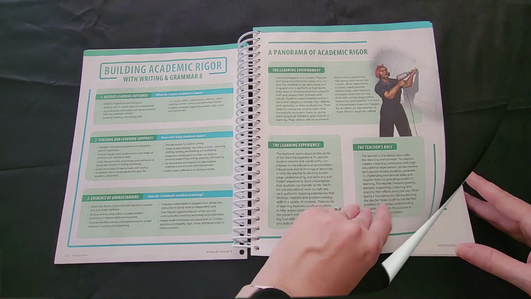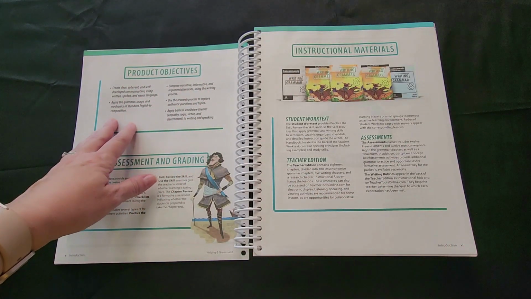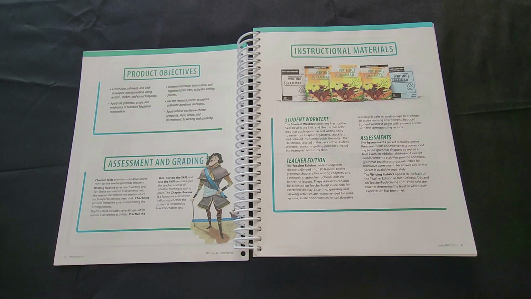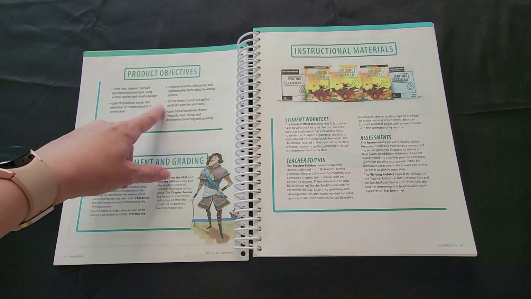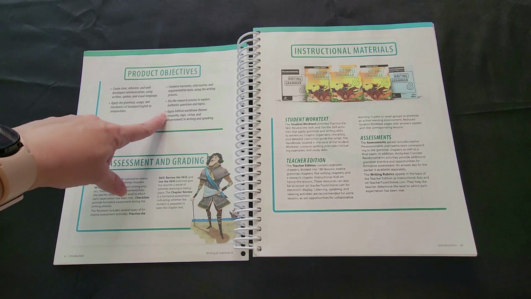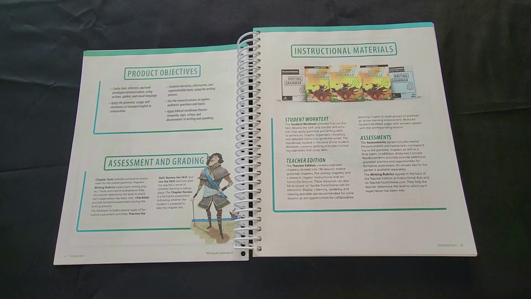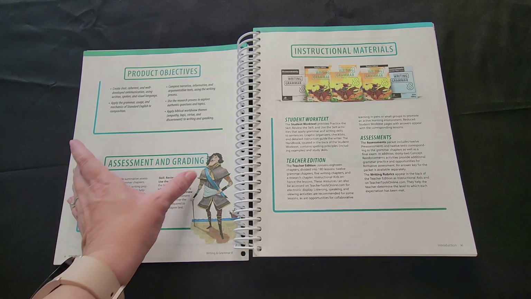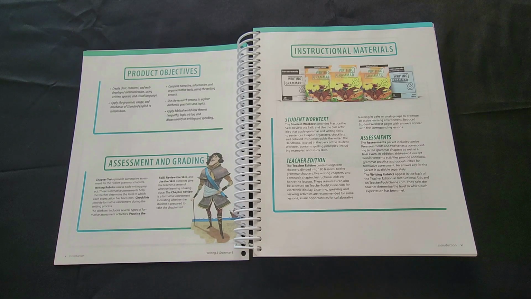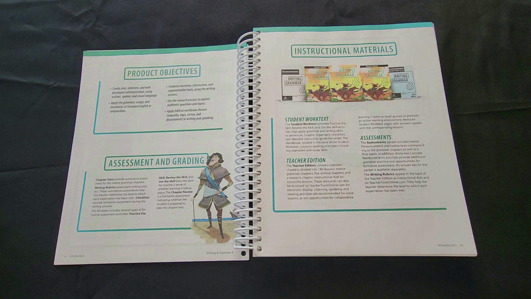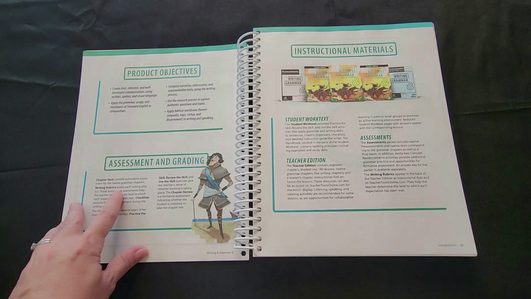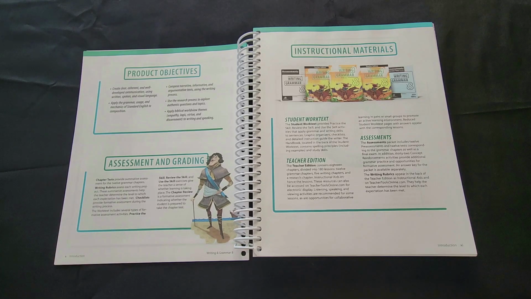And then evidence of understanding will help you to evaluate and assess your child's progress and mastery of the concepts in this course. Here we have the objectives of the course: grammar, usage, and mechanics of standard English, compose different essays, use the research process, and apply biblical worldview themes to writing and speaking. Here's some information on assessment and grading. There are 12 chapter tests included in this course corresponding to the grammar chapters.